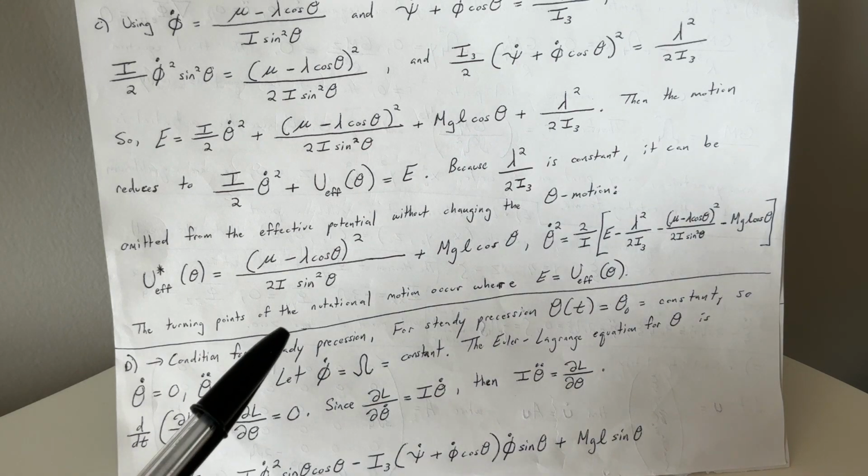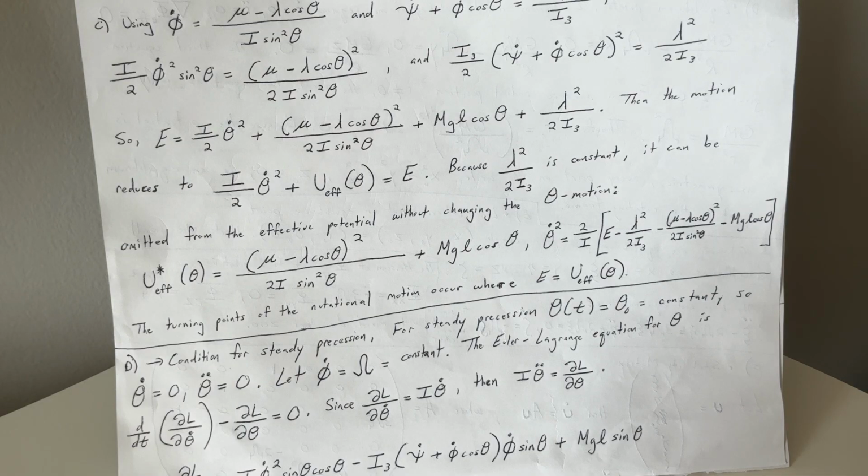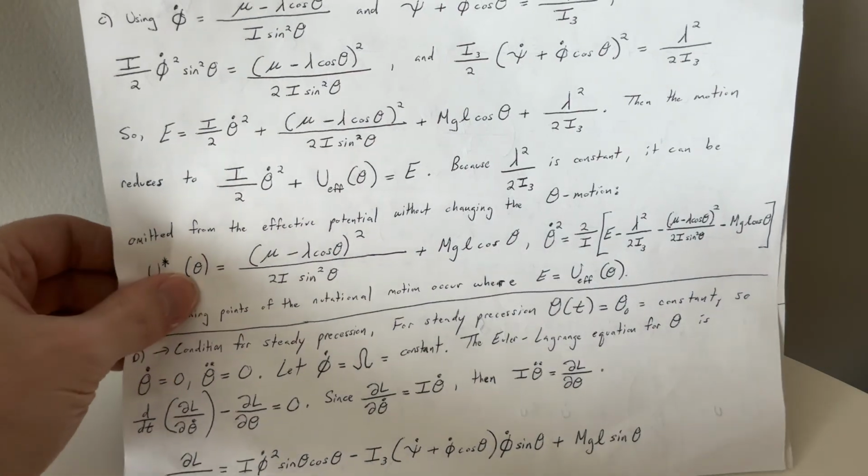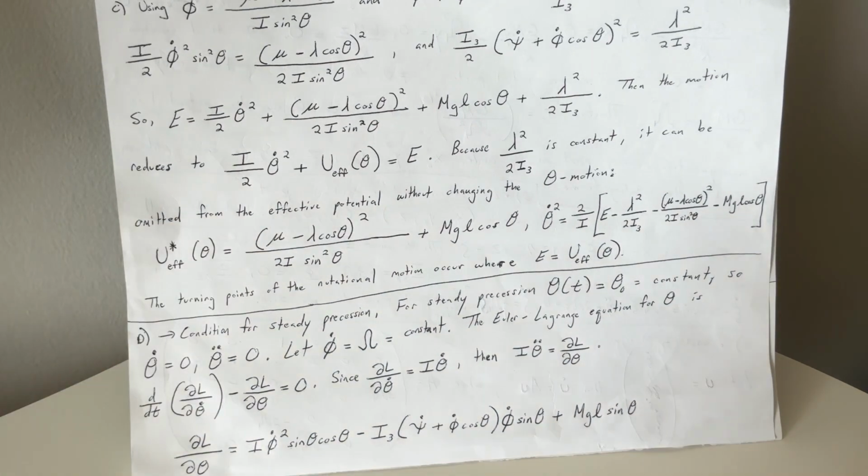And the turning points of the nutational motion occur where E equals u sub EFF of theta. Okay, that's part C.